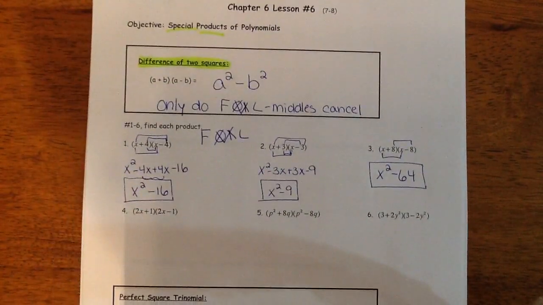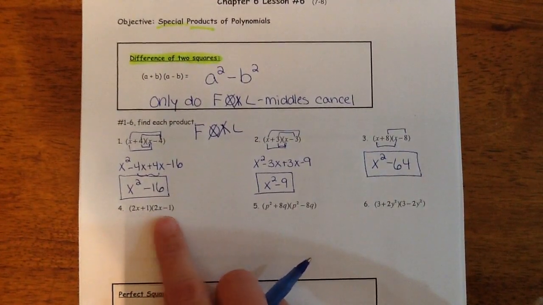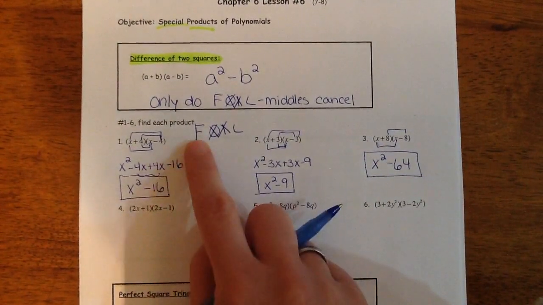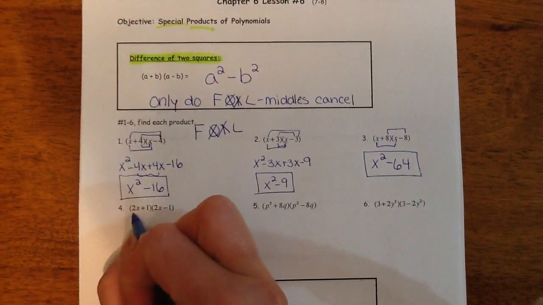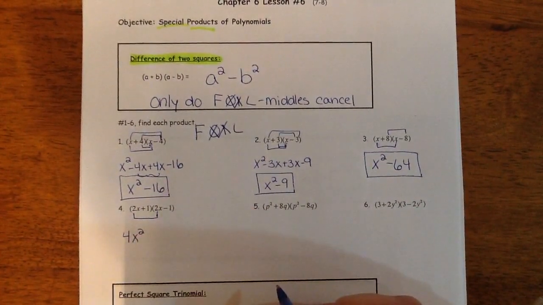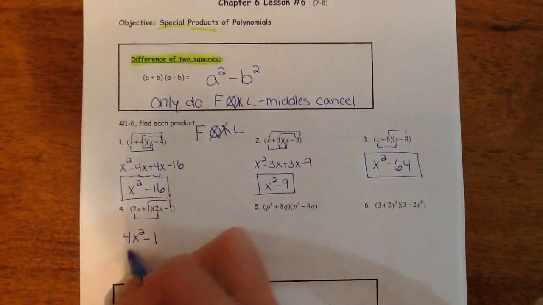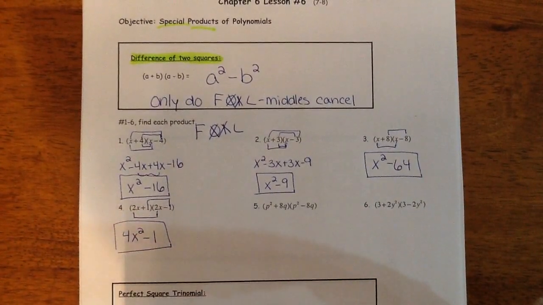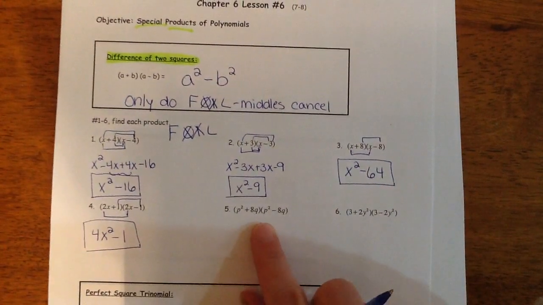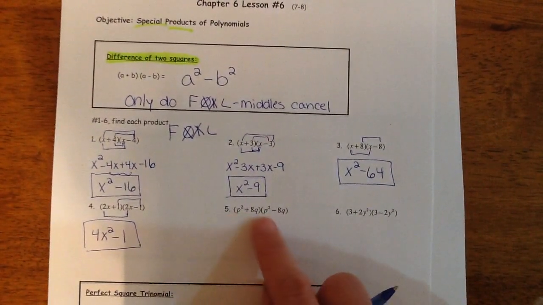So if we go down to number 4, instead of going through and FOILing this, let's just do the first and the last. And that's my answer. Now notice this one gets a little more complicated because you've got the p squared and you've got the q.